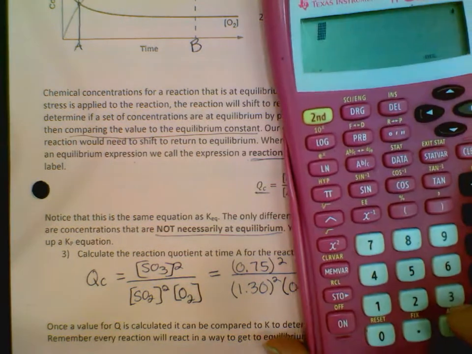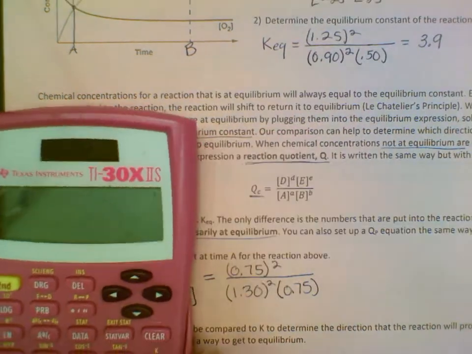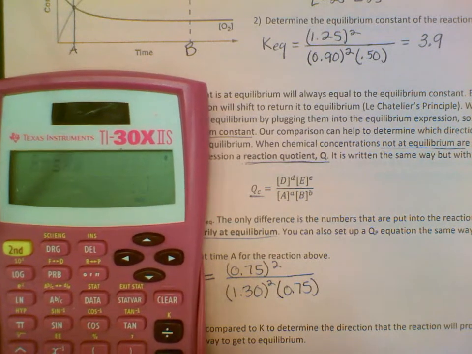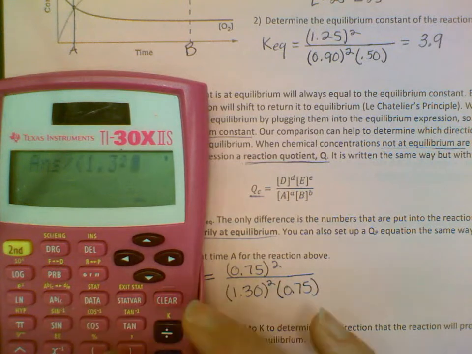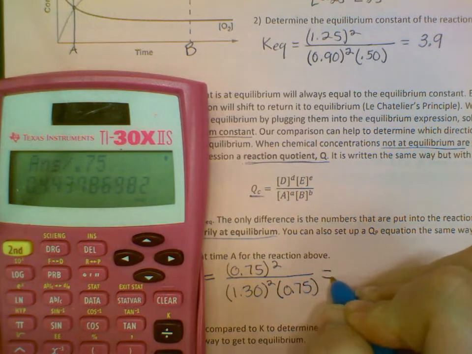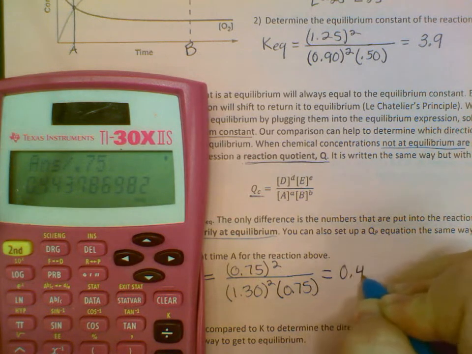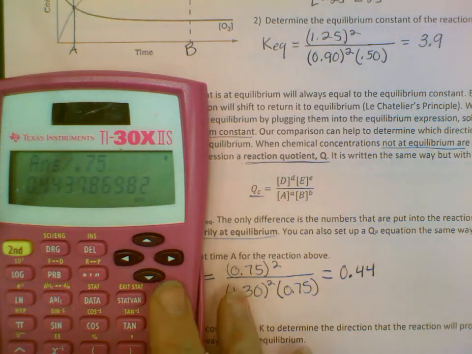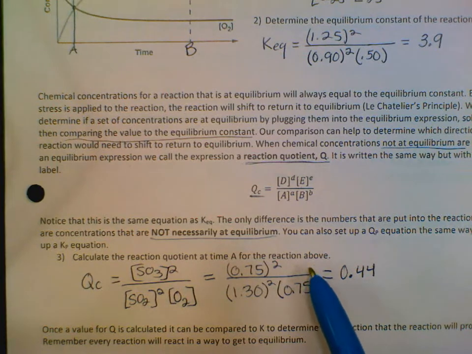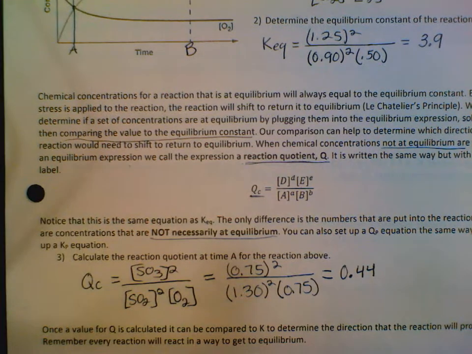All right. So we've got 0.75 squared divided by 1.3 squared, enter, divided by 0.75. Right, 0.443, etc. 0.4426. So that is our reaction quotient value. That's basically the ratio of products to reactants at time A. So all it's showing us is that ratio.